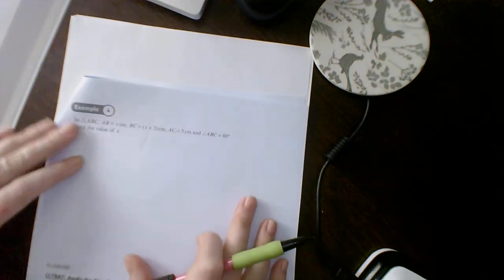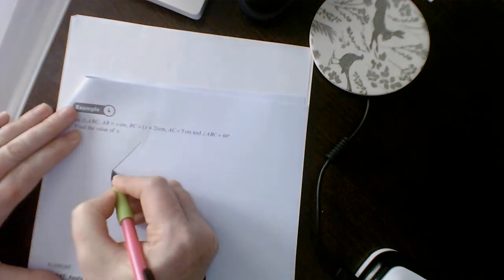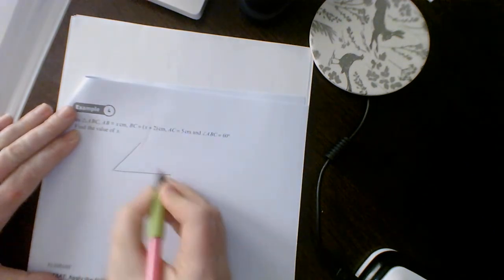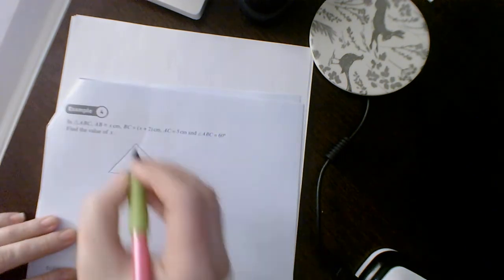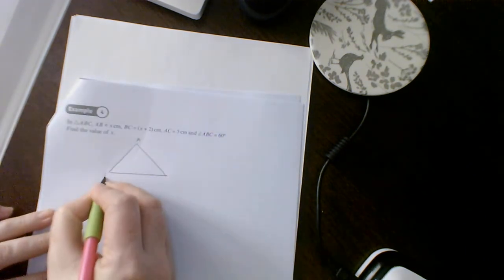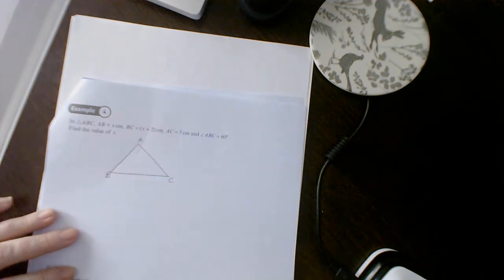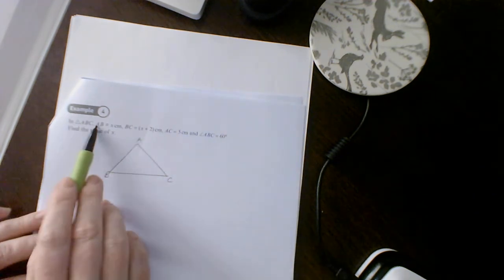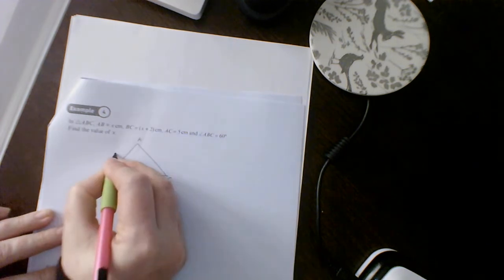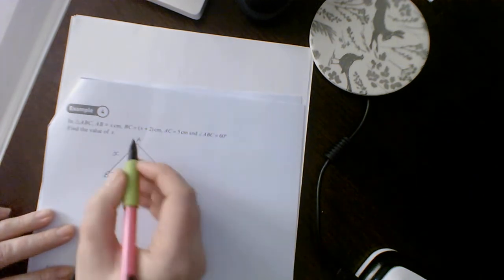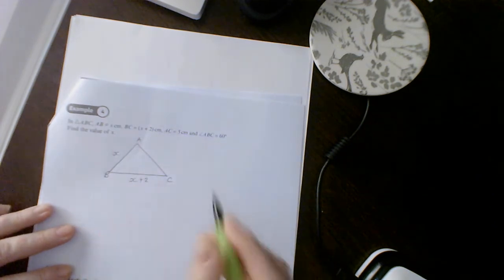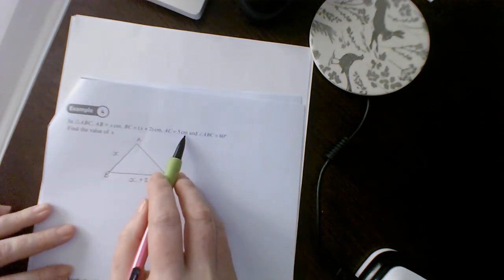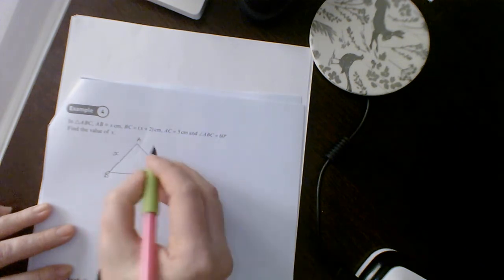Right, so example 4. So we're going to panic here because it's got algebra in it, and we're going to think it's harder than what we think. So there's my triangle. I'll call that A, B, C. So AB is x centimetres, so I'll put an x there. BC is x plus 2, and AC equals 5.